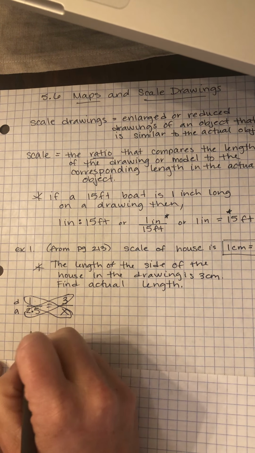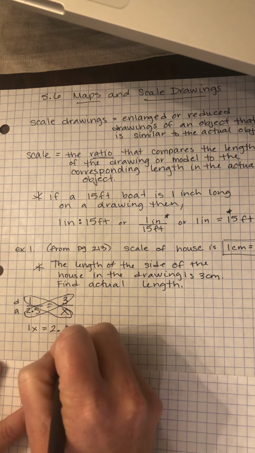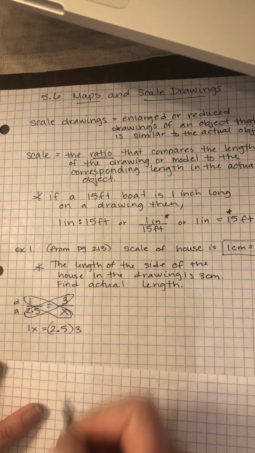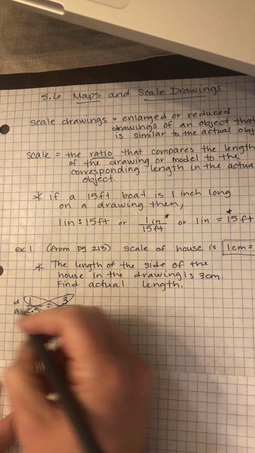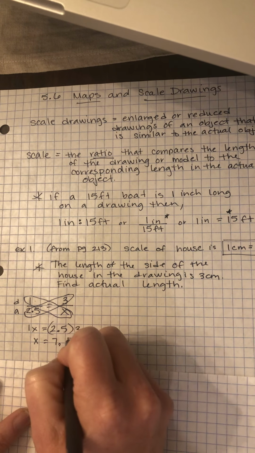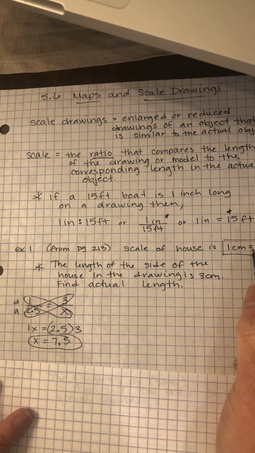When I set this up to solve, I end up with 1x, or just x, equals 2.5 times 3. So x equals 7.5. 7.5 meters.